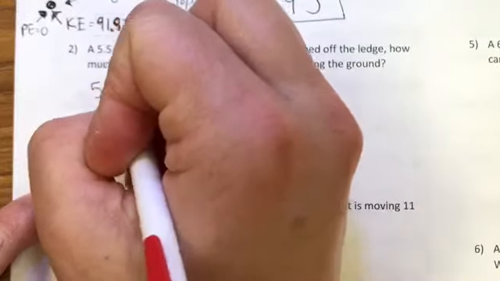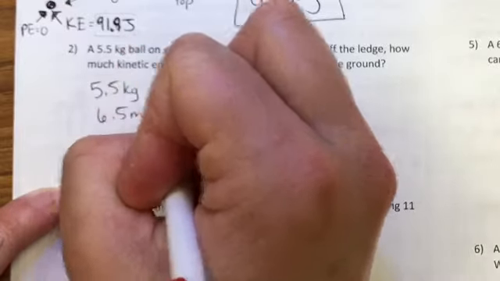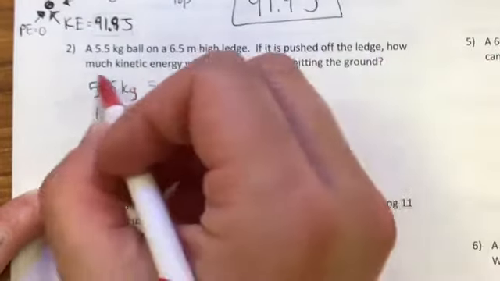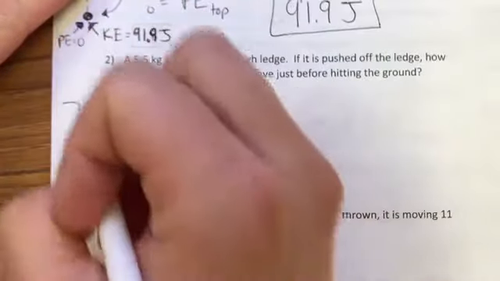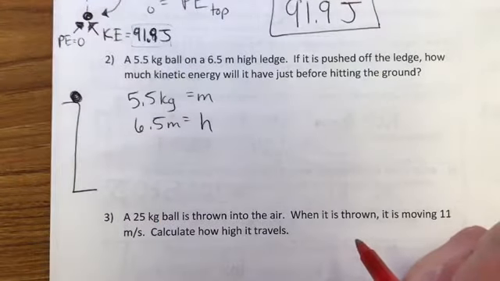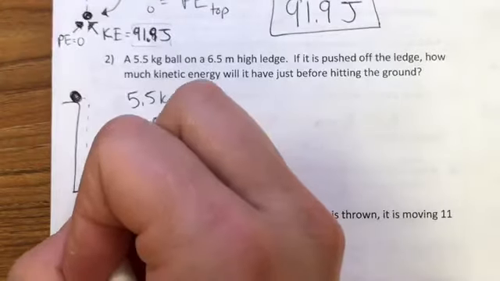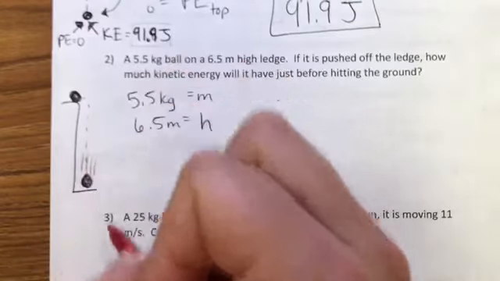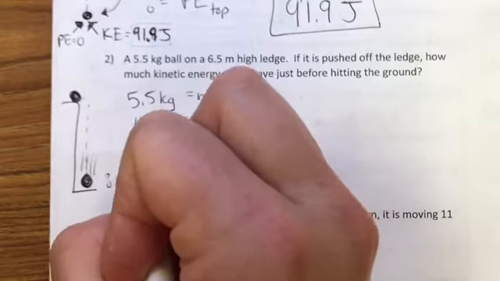We have a 5.5 kilogram ball, mass, on a 6.5 meter high ledge, height. If it's pushed off the ledge, how much kinetic energy will it have just before hitting the ground? Let me give myself a little picture. It's sitting at the top, pushed off the ledge. Just before it hits the ground, it's going really fast. And the question asks, how much kinetic energy will it have at the bottom?